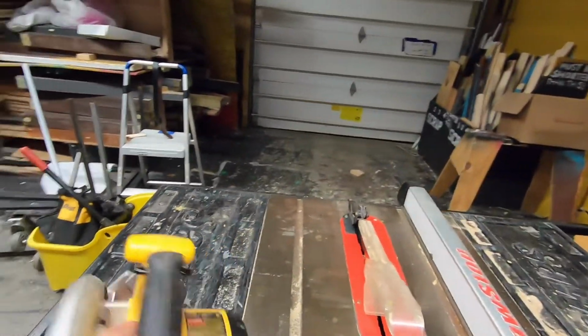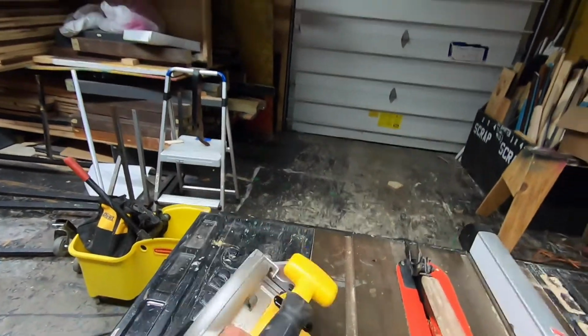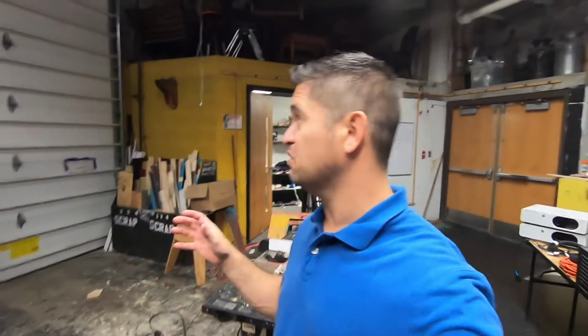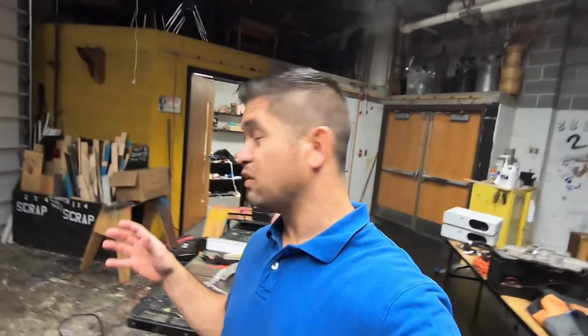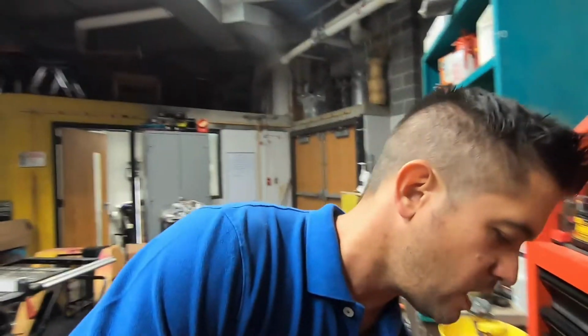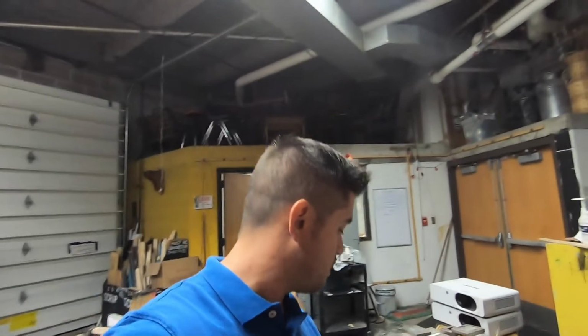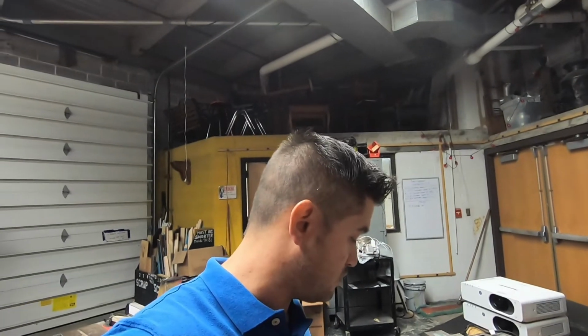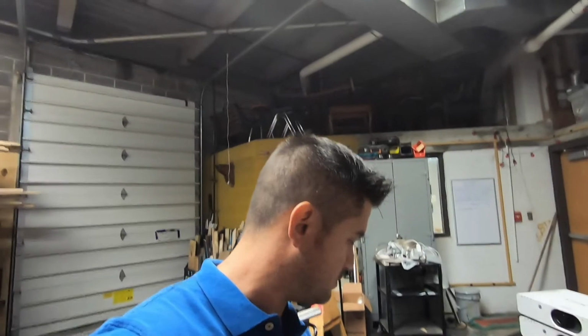But this is for cutting straight cuts. You're not going to be able to cut curved cuts with this. This is for your sheet wood, so your plywood, your Luan, OSB, that kind of wood is what you're going to use here. You're not going to use it to cut any kind of curves, so you're not going to have any luck with that.